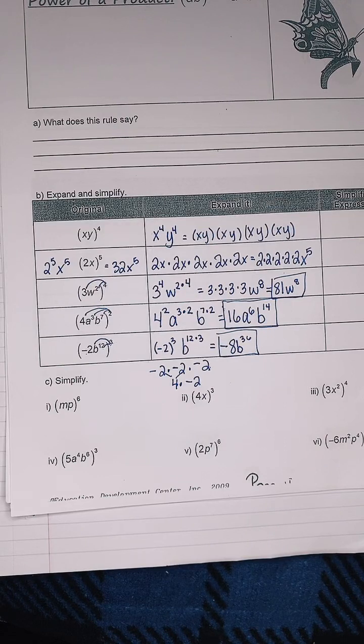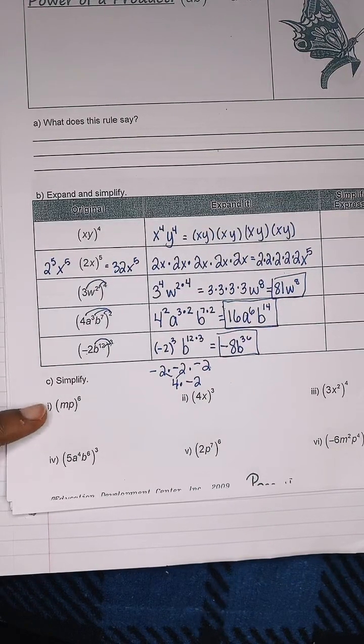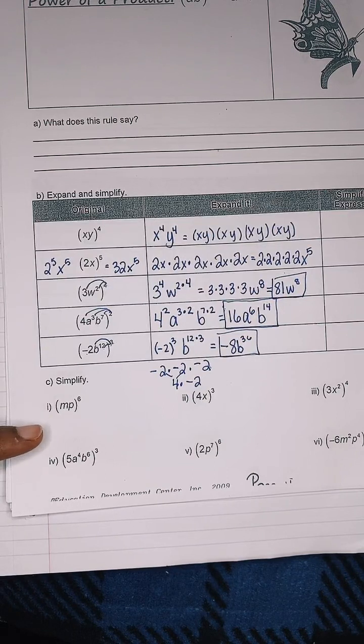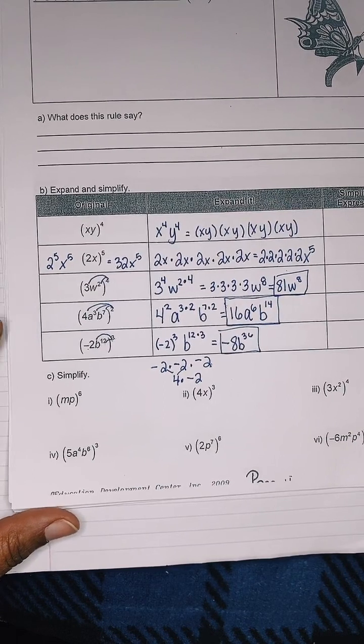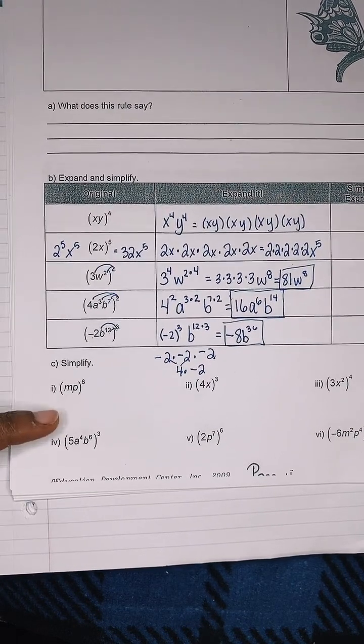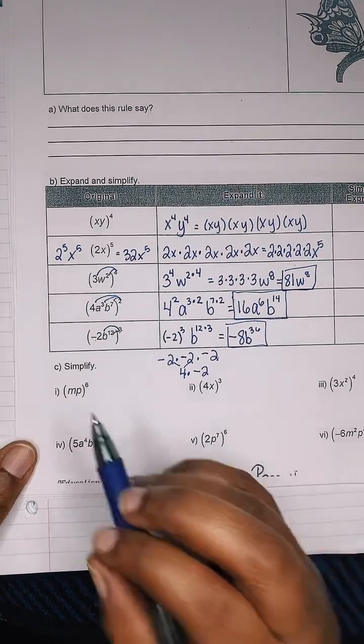Okay, so let's look at this one. You guys put those answers in the chat. What do we get? No, this is Algebra 1 or 8th grade math. M to the 6, P to the 6. I love it. Yes.